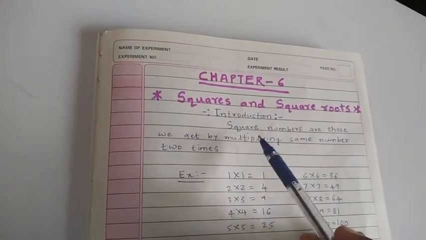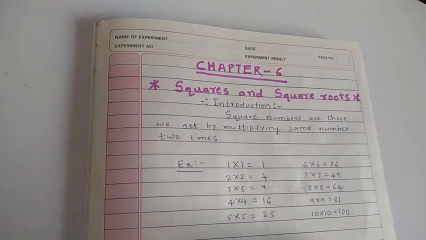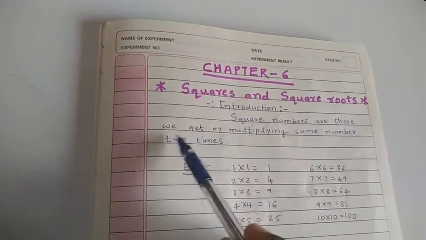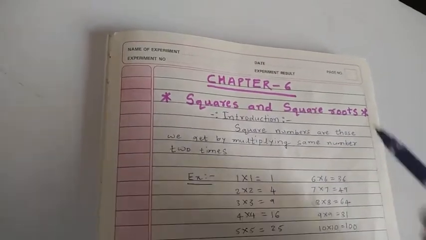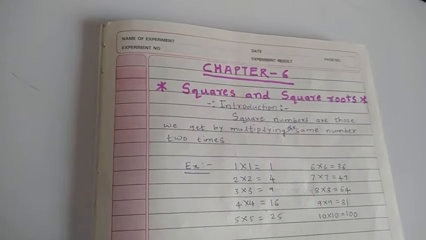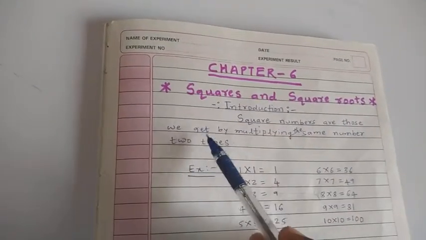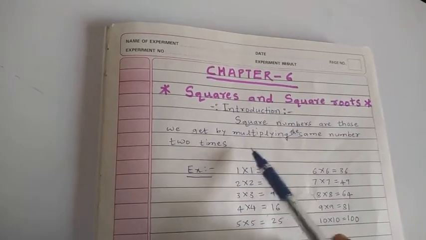The first one is the definition of square. What is the meaning of square? All of you listen here. Square numbers are those we get by multiplying the same number two times. Let me repeat one more time. Square numbers are those we get by multiplying the same number two times.